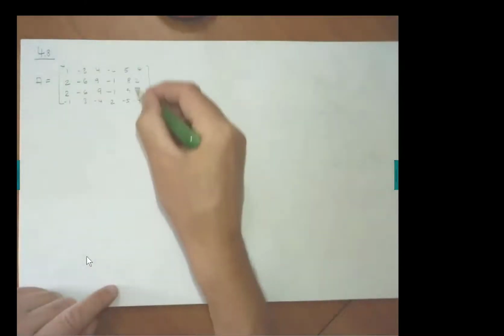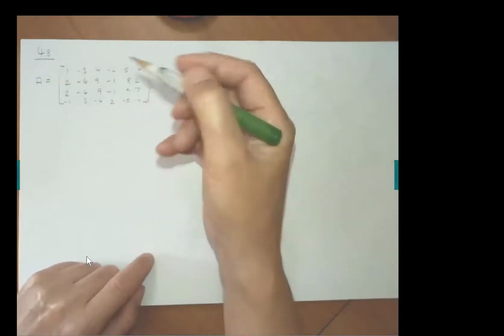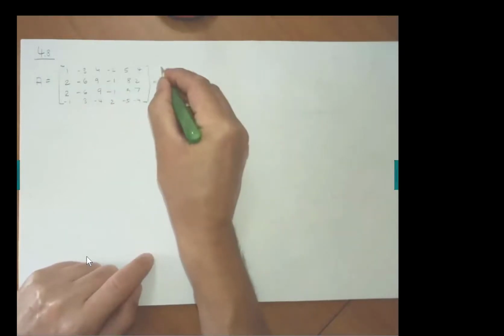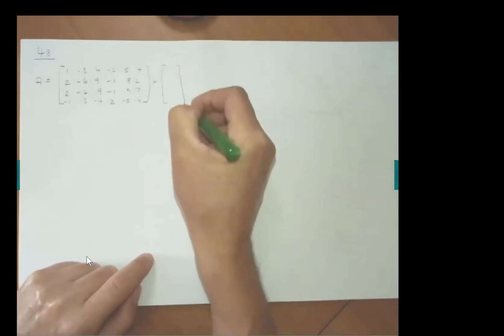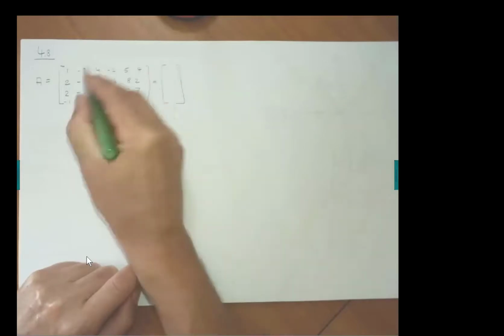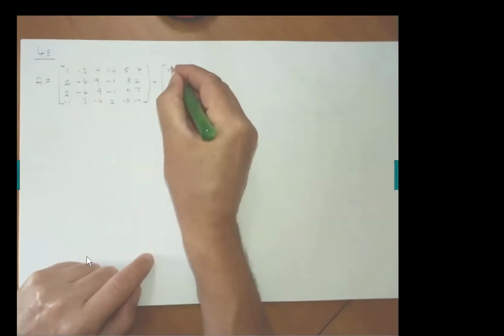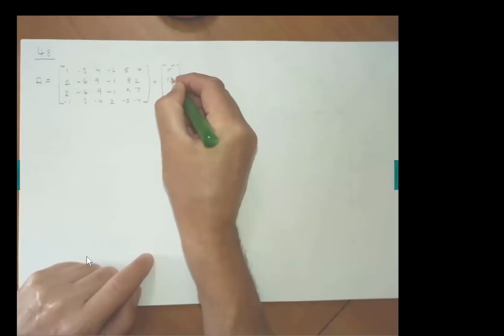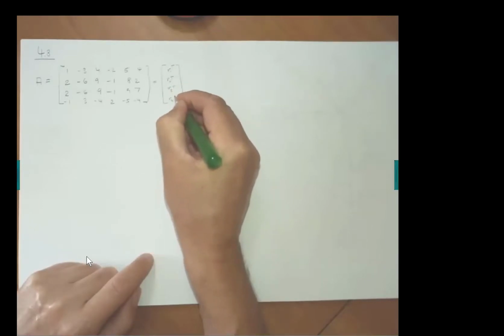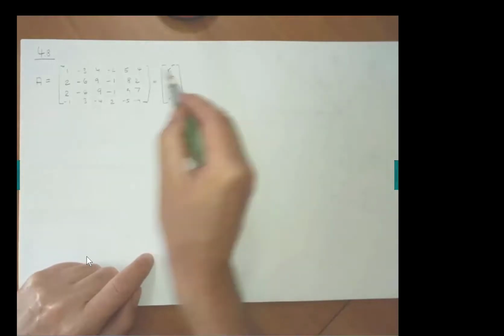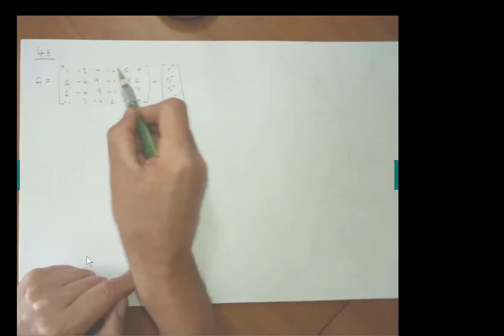Because I don't like to write down these vectors one more time, I say, okay, these 4 rows, each row vector has 6 components. I call them R1 transposed, R2 transposed, R3 transposed, and R4 transposed. So R1 would be, for example, 1, -3, 4, and so on.